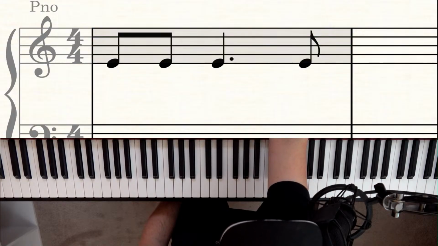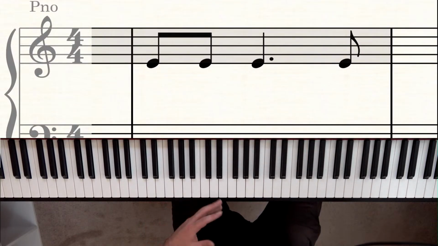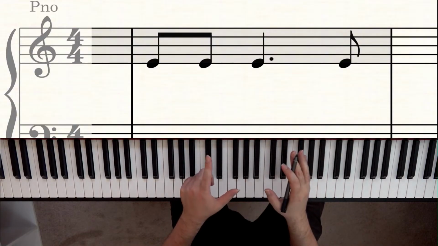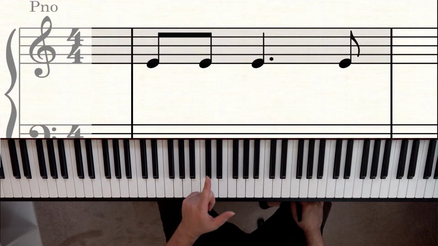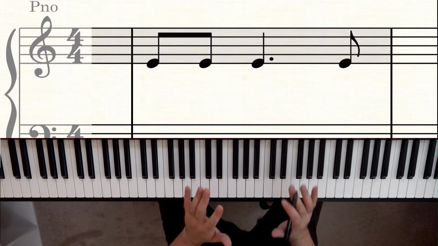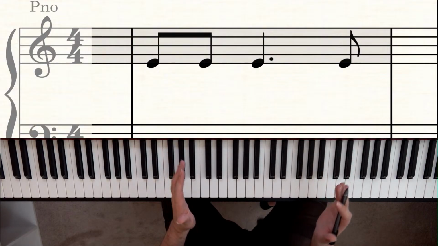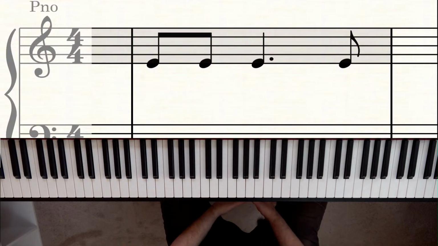Okay. All right, I have a question for you. This measure right here, we're in 4/4. First question, we're only moving on if you guys answer the question right. The first question is, do I have enough beats in this measure? Yes or no? That's all I'm asking right now. Do I have enough beats to complete 4 beats in this measure?